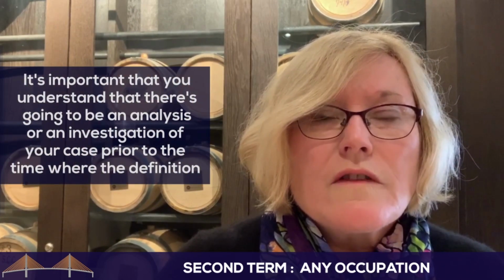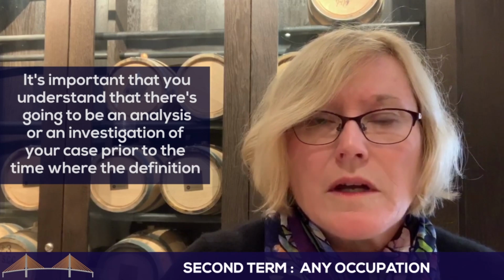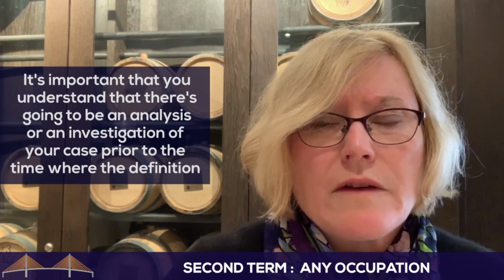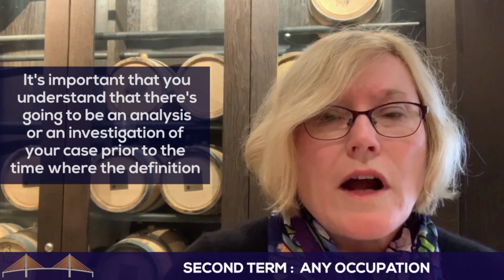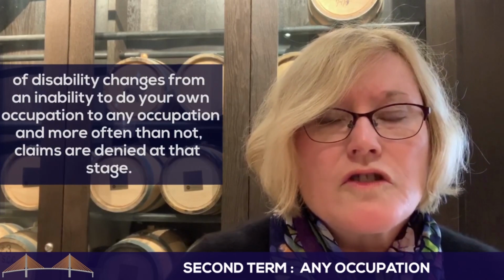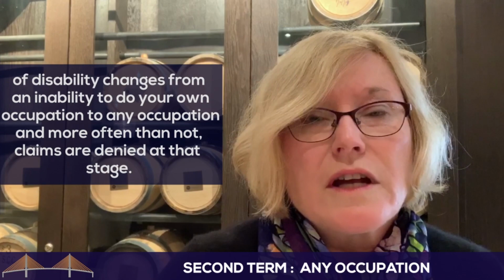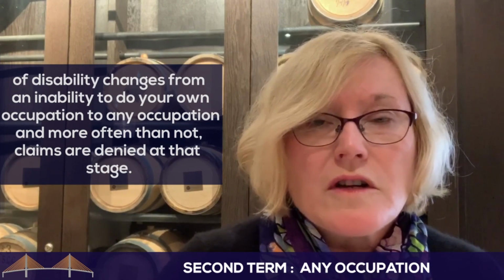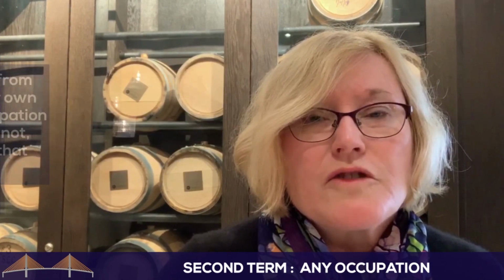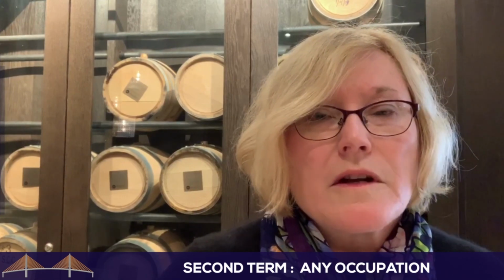So it's important that you understand that there's going to be an analysis or an investigation of your case prior to the time when the definition of disability changes from an inability to do your own occupation to any occupation. And more often than not, claims are denied at that stage. So be prepared for that to happen in your claim.